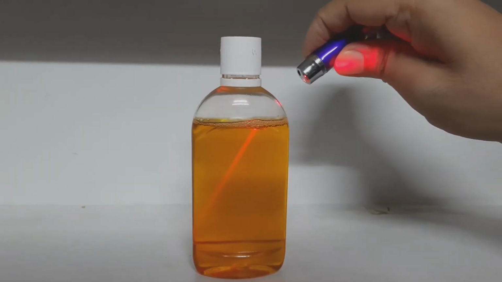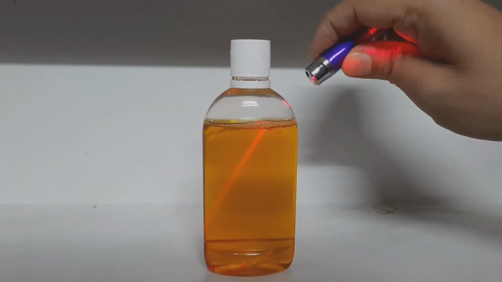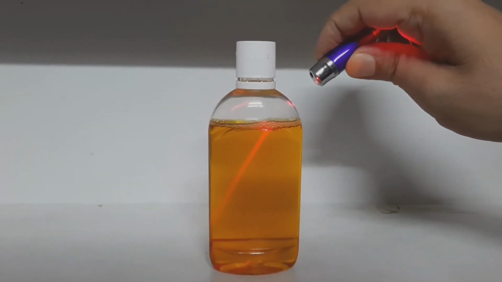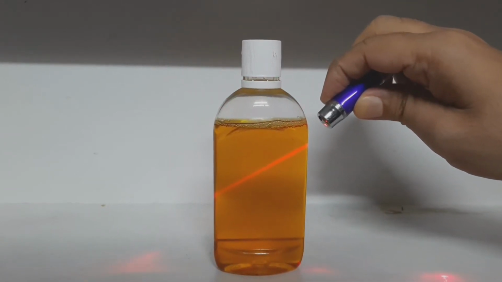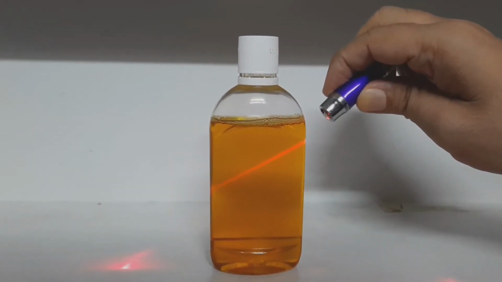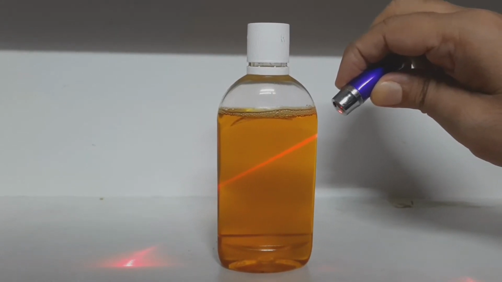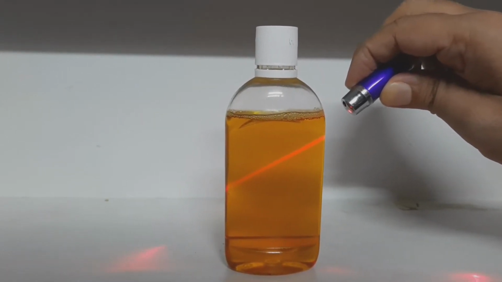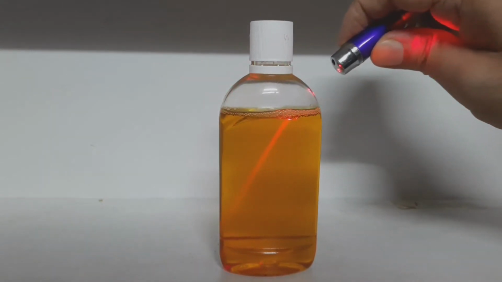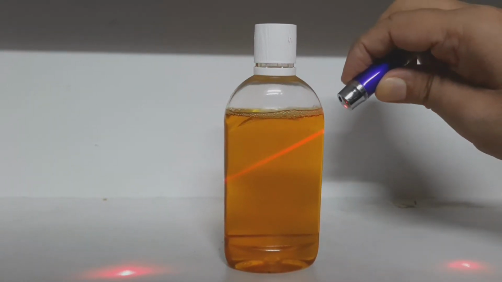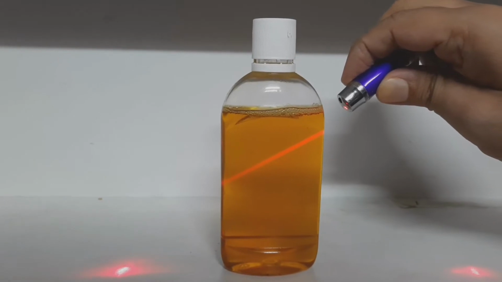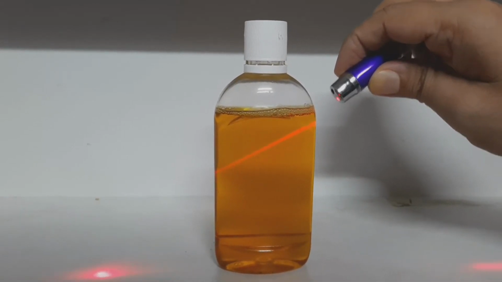See the path? Now if the light ray is incident directly from the oil inside the bottle, then see the change in path. Now both of the changes you can observe. One, this one, two. Observe this.